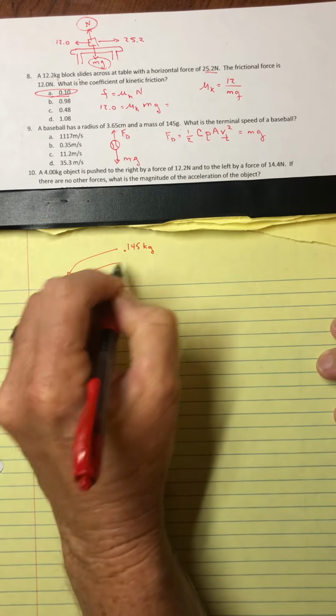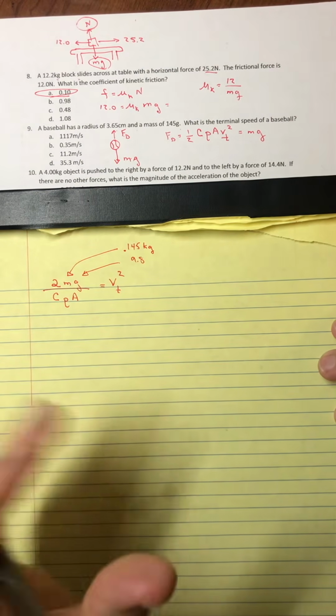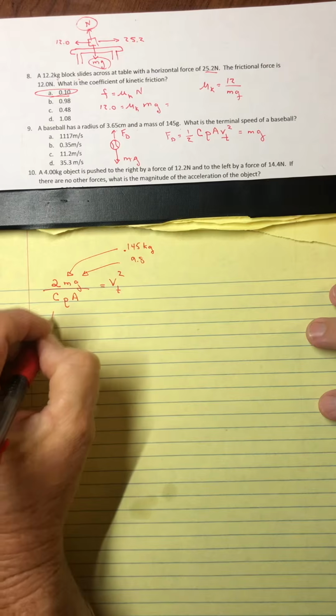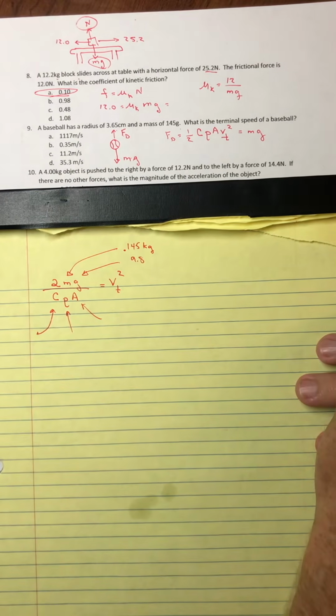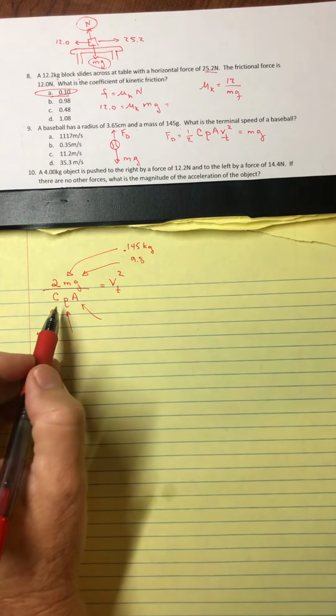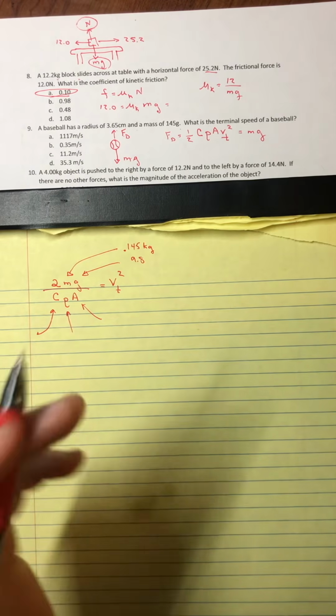The G, well, that's the standard 9.8, and it's already in meters and seconds. So that one's good. These other ones might be a little bit of a challenge. The C, you've got to go to that table, and that's maybe the key to this problem, to say, okay, well, where do I get these things?